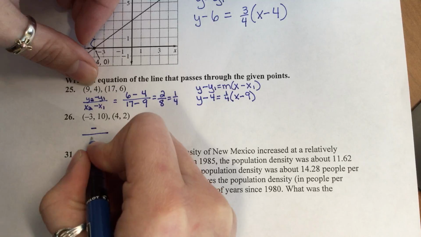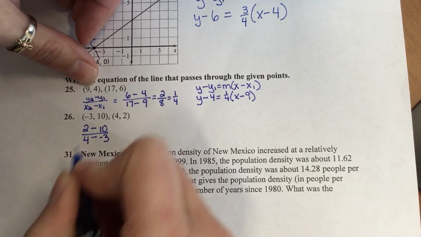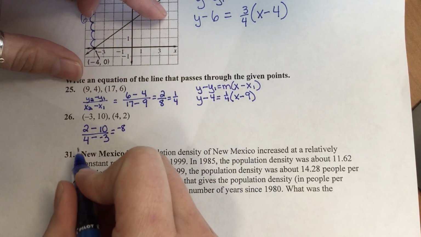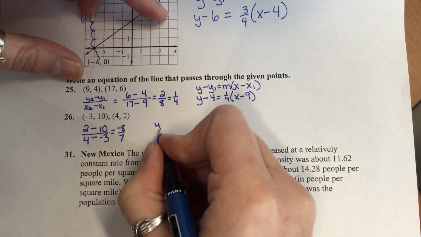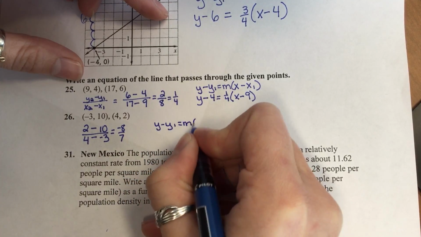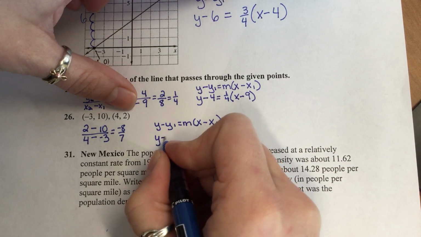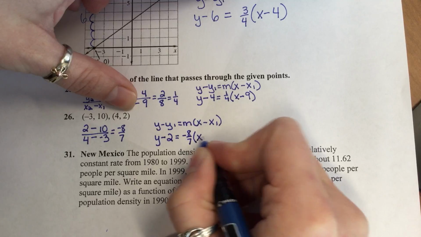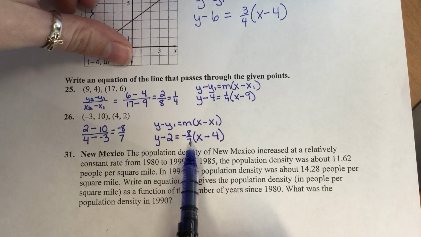Okay, slope. 2, 4, 10, negative 3. 2 minus 10 is negative 8. 4 plus 3 is 7. y minus y1 equals m times x minus x1. y minus 2, negative 8/7, x minus 4. Okay, this one would have been particularly ugly if we had had to solve for the y-intercept.